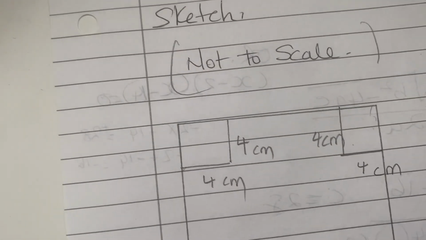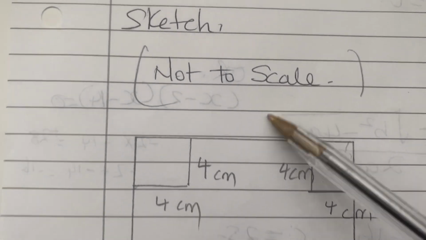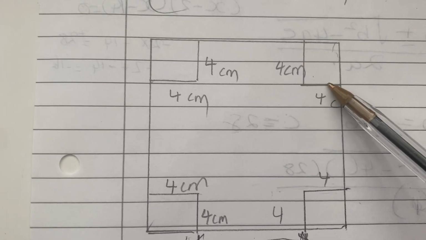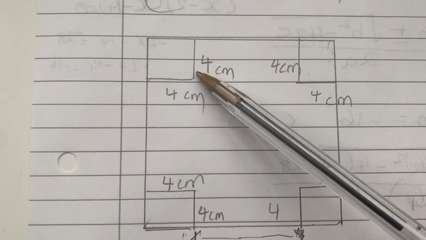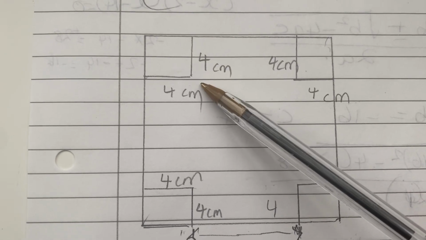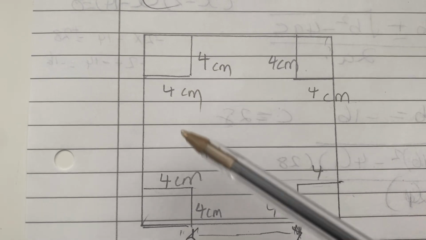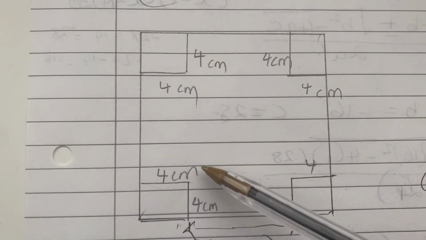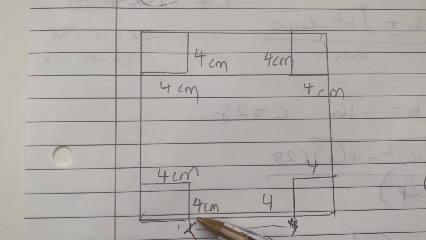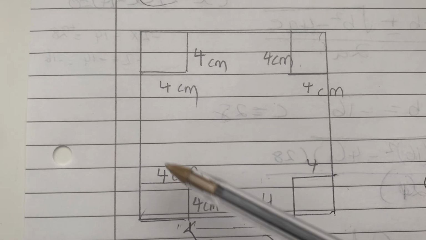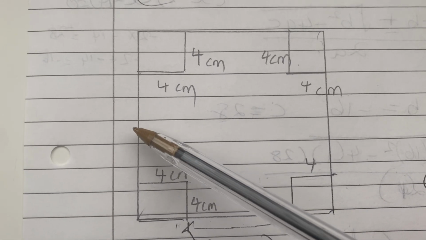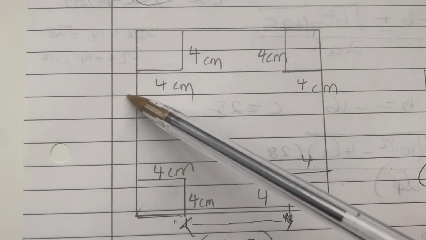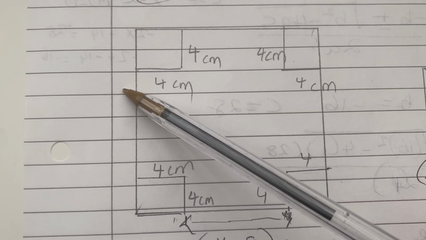Okay, so now this is my sketch. It's not to scale. So assuming I had a paper or a cardboard, I cut 4 centimeters here, 4 centimeters on each side. So this 4 centimeters and 4 centimeters. Now I have whatever the length is minus 8 centimeters.